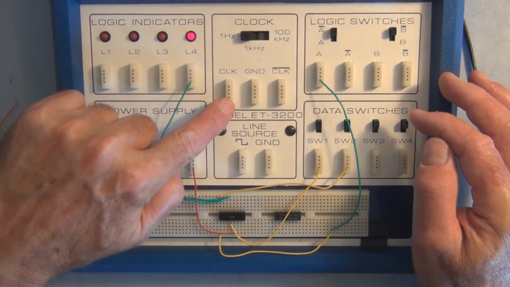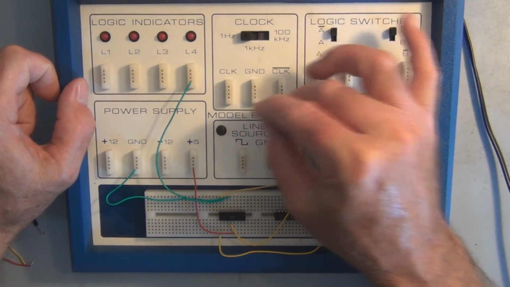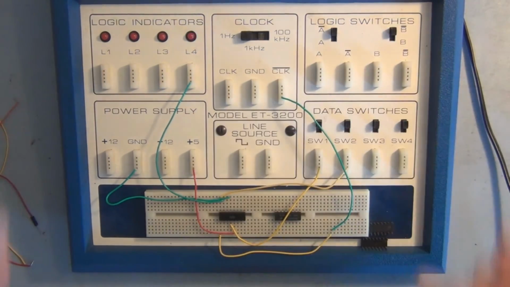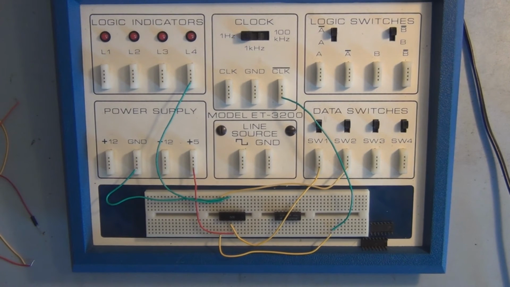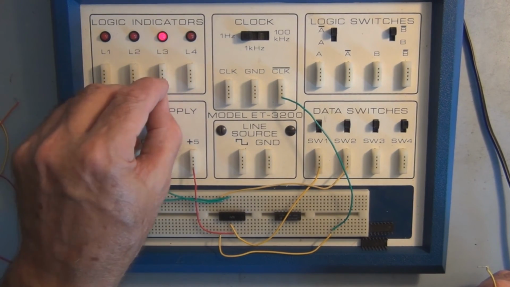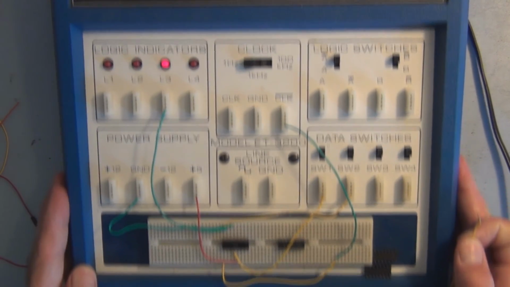Now I do have a clock on this, so if I was to take this and move it over to this clock here, it now is toggling on and off. Now if I take this and move it over to this LED, you can see the frequency that it's toggling at.